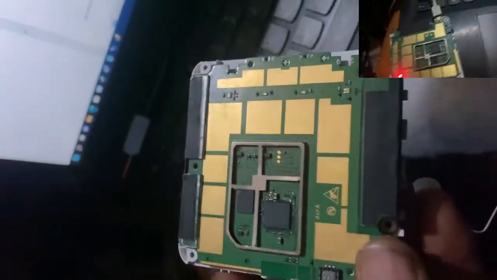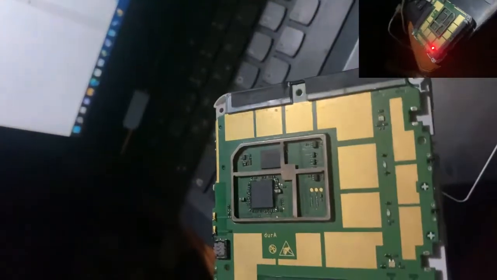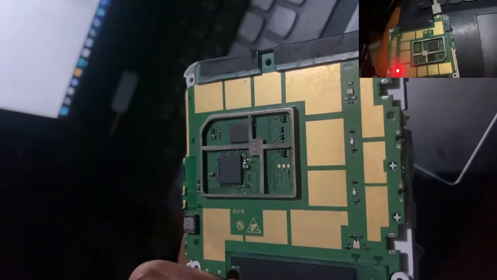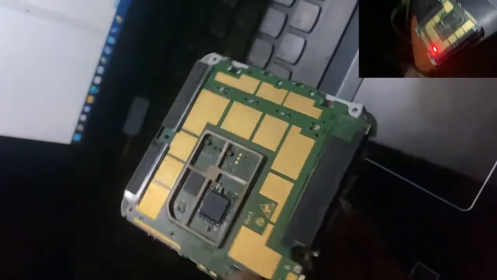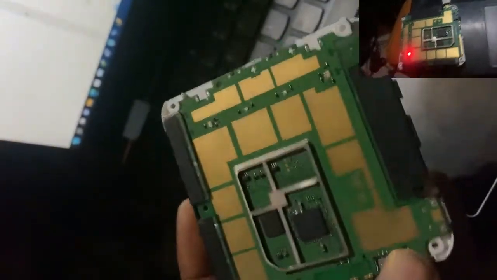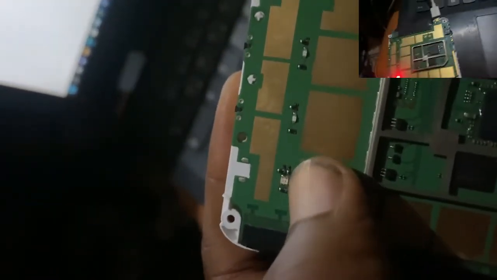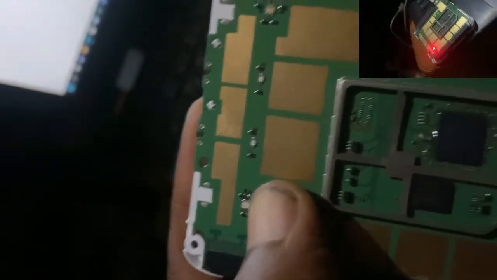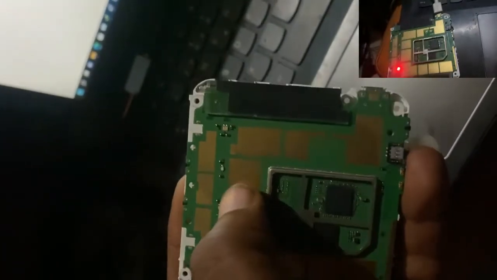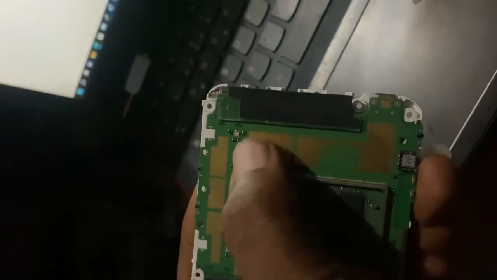It cannot come on. The solution I'm going to give now is a solution that can fix a dead Wi-Fi like this, a Wi-Fi that always shows red lights when you turn it on. It will only blink red lights here. These lights cannot come on as well.